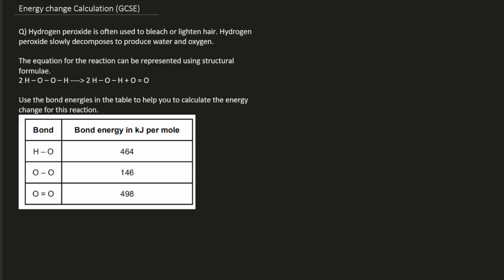Okay, hi guys. So today we're looking at energy change calculations. And over here what we have is a reaction of hydrogen peroxide, which is decomposed and broken down into water and oxygen. And you can see that this is a decomposition reaction.